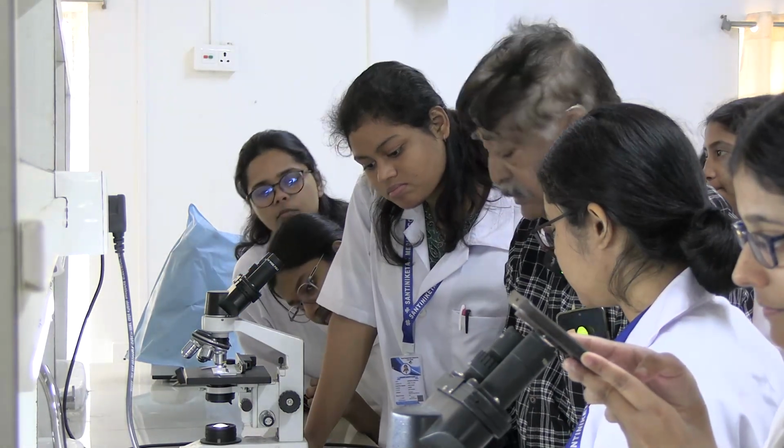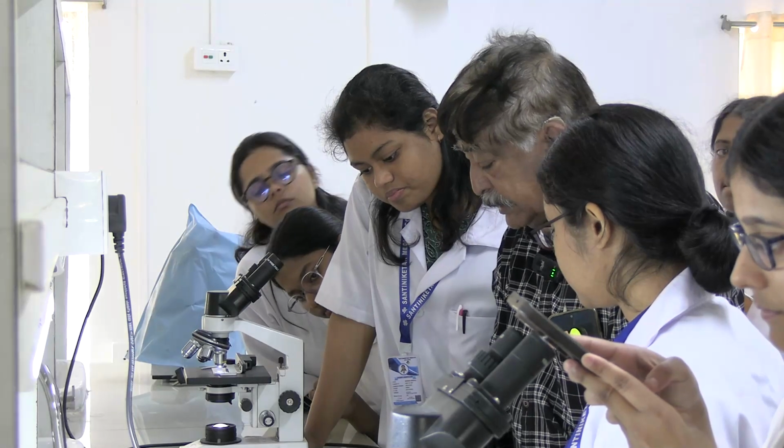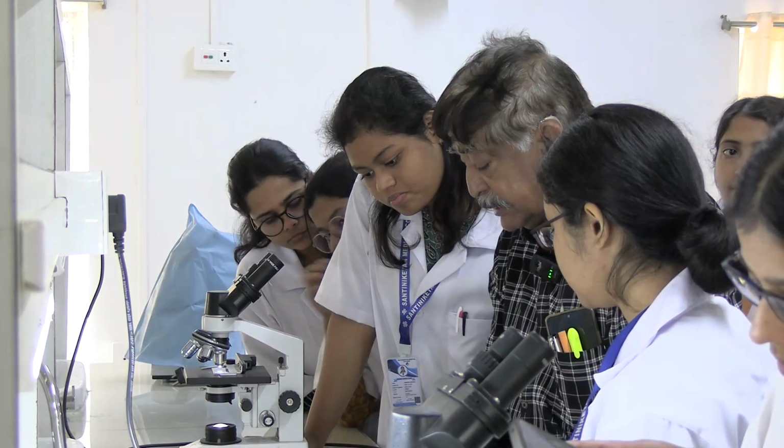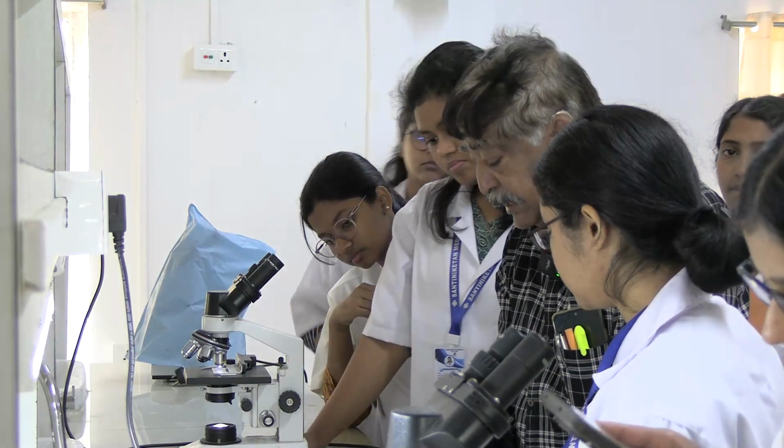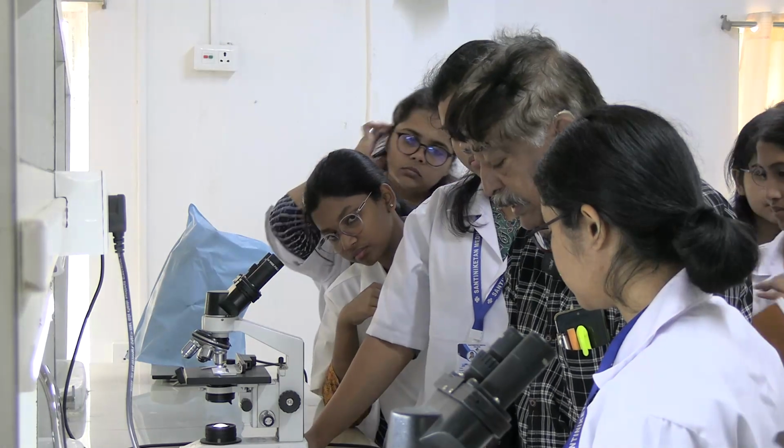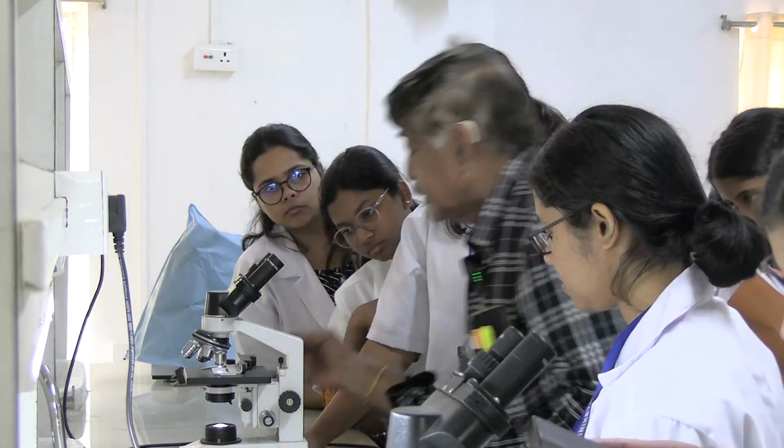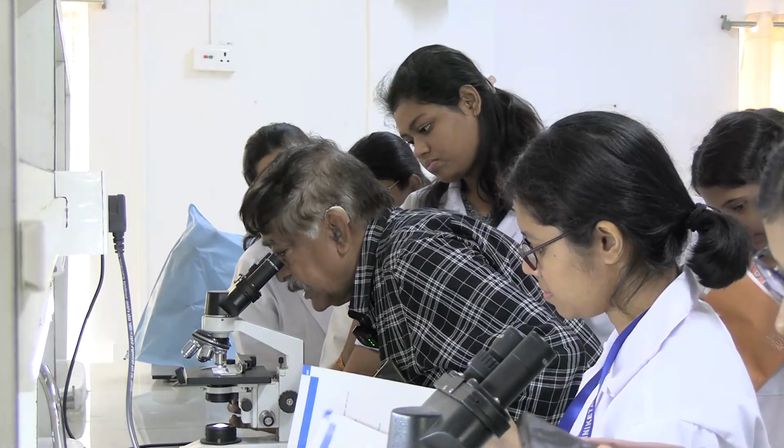A lobule, and this is the centroacinar cells, this is the connective tissue, and islets of Langerhans, which can be seen at greater magnification.